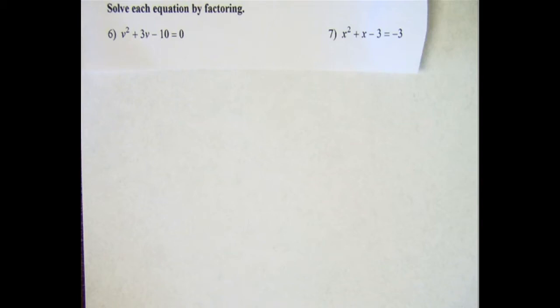Now, over here, I have 5v, which is 5 times v, and 10, which is 2 times 5. I look for what they have in common. They both have a 5, so I'm going to write that on the outside, and then what's left will be v minus 2.